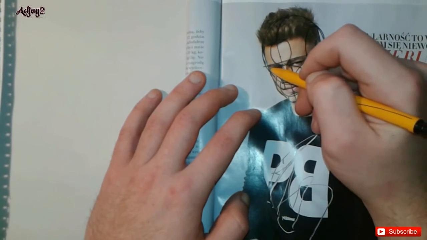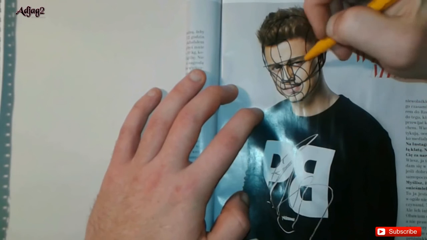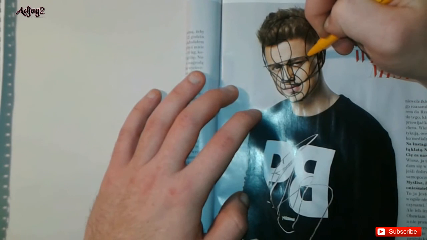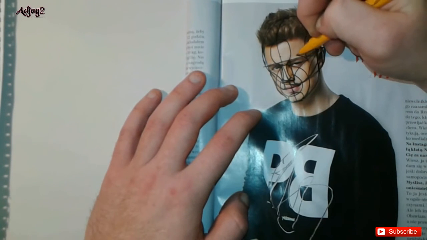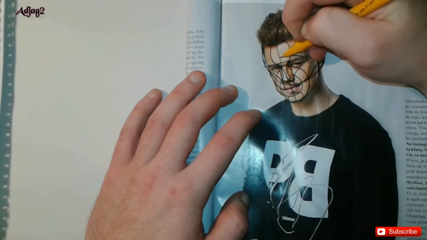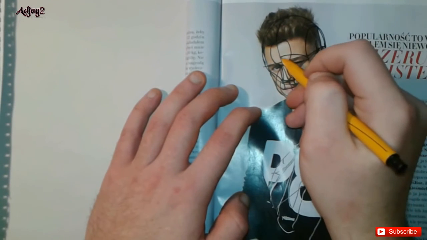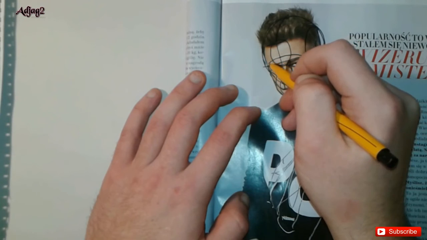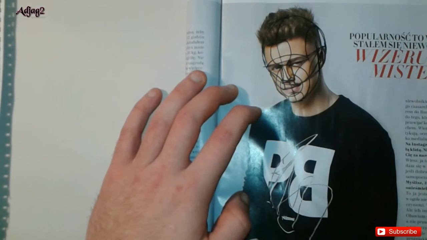1/4. From this corner you can't really see it, so we'll start with this corner. So from this corner of the eye, brow line, you're just going to create a curved line from one side to the other to get your brow region.